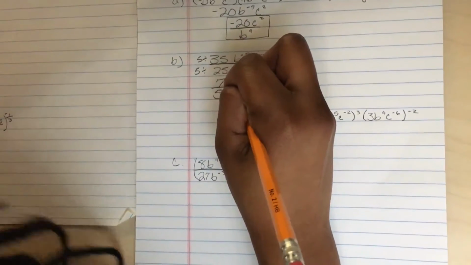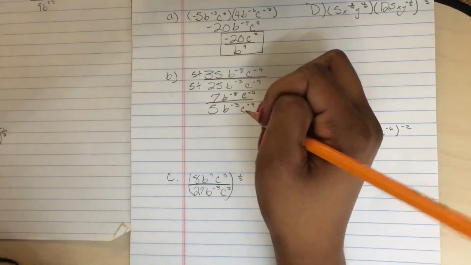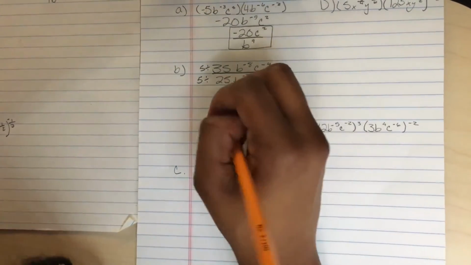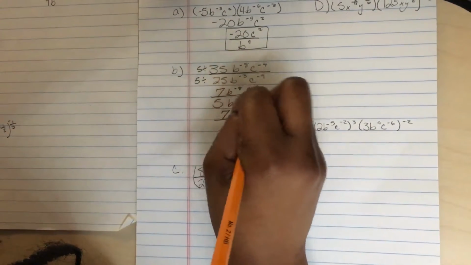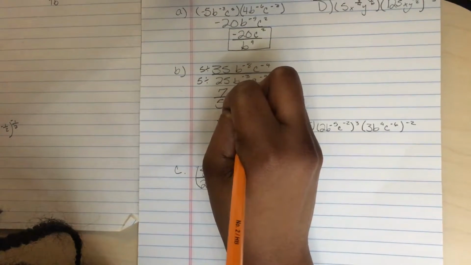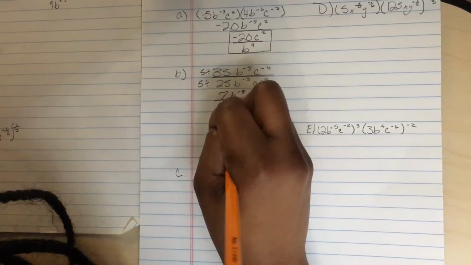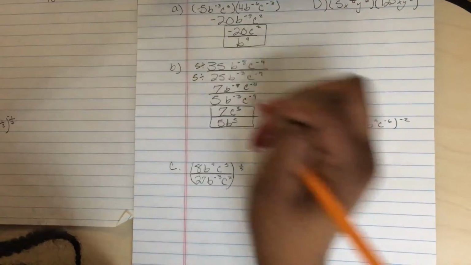On the bottom we have b to the negative 3rd and c to the negative 9th. Okay, so once we subtract these exponents from each other, we'll get 7c to the 5th over 5b to the 5th. That'll be our final answer.